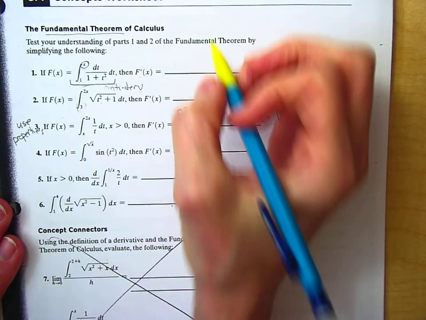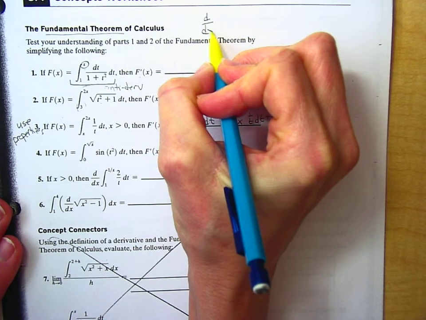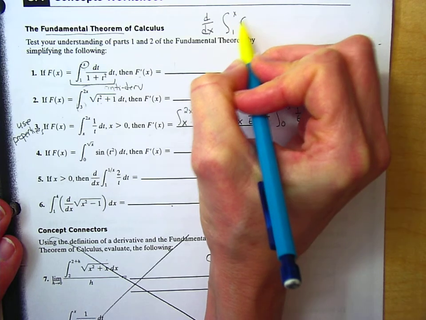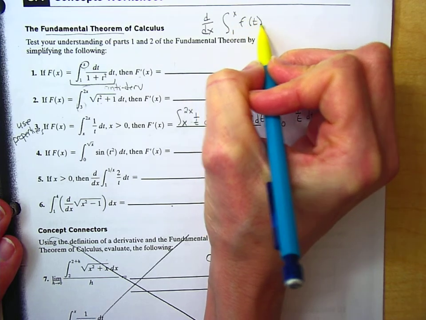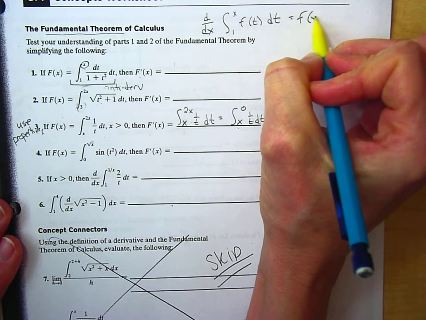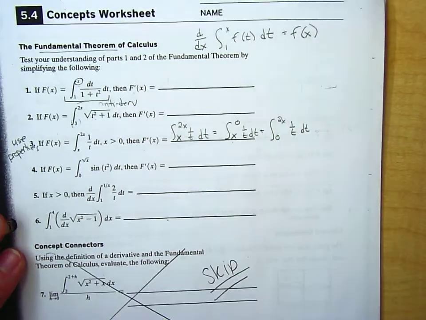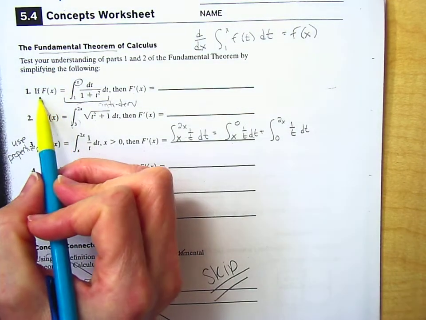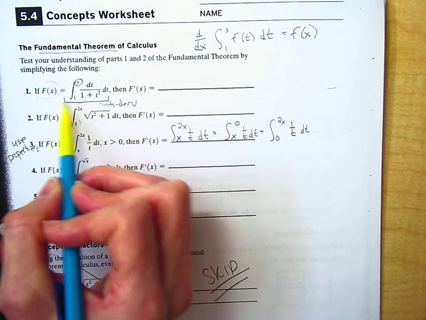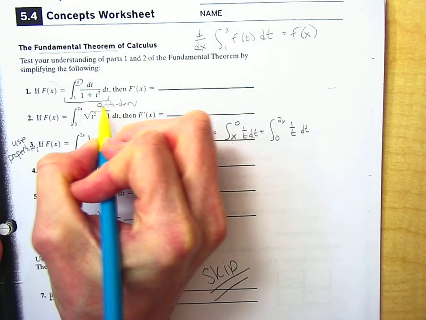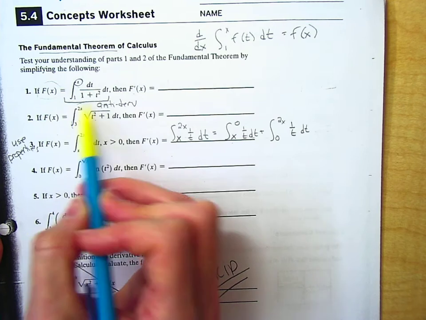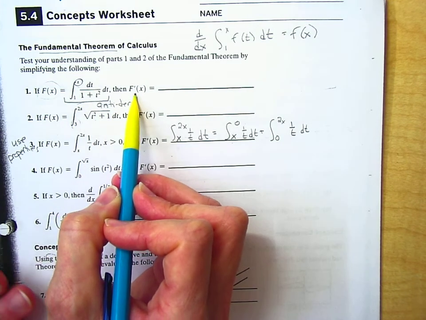So remember, fundamental theorem of calculus says if you take the derivative of an antiderivative, the derivative of an antiderivative will just give you the function out. So in all these cases, they're defining this capital F of x as the integral, and I wrote under here antiderivative, it got erased. So this is an antiderivative, and they're asking us to take the derivative of it.